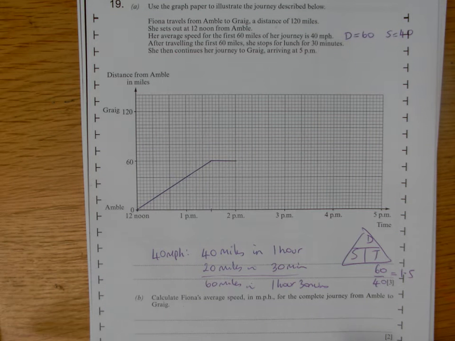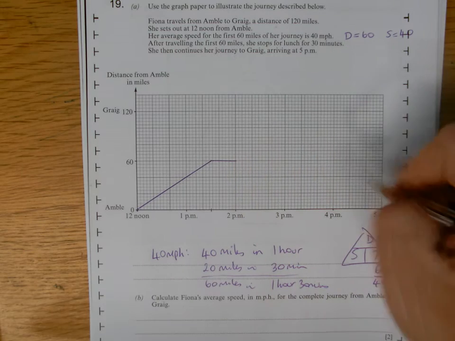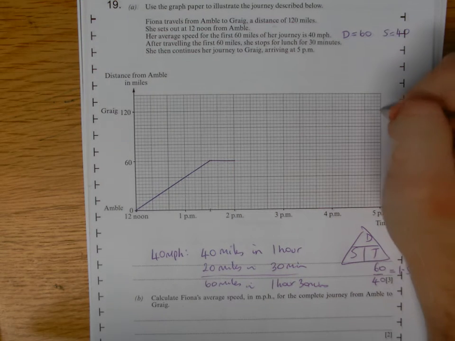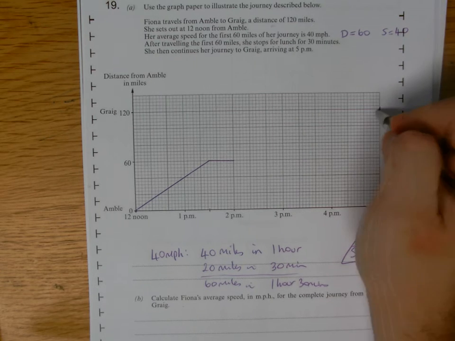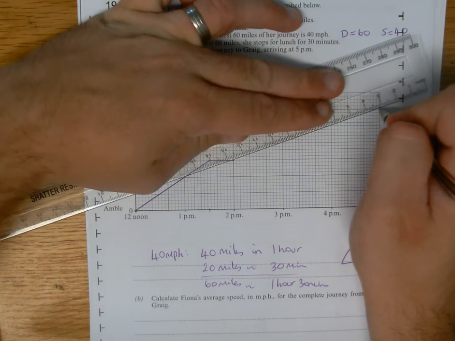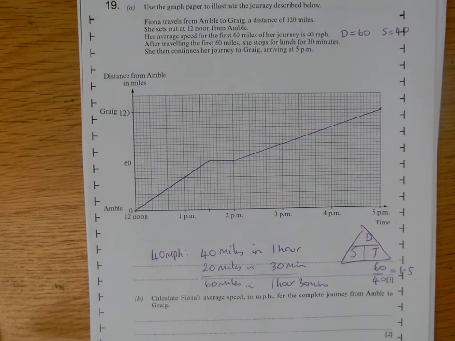She stopped for lunch, and then she continues her journey to Graig, arriving at 5 p.m. So now Graig is here, isn't it, in terms of distance, 120. And I've marked that point there because that will be at 5 p.m. And there you go, we've got our distance-time graph.